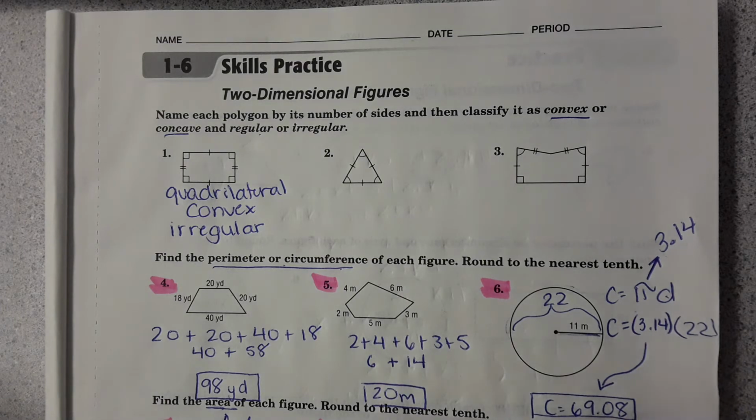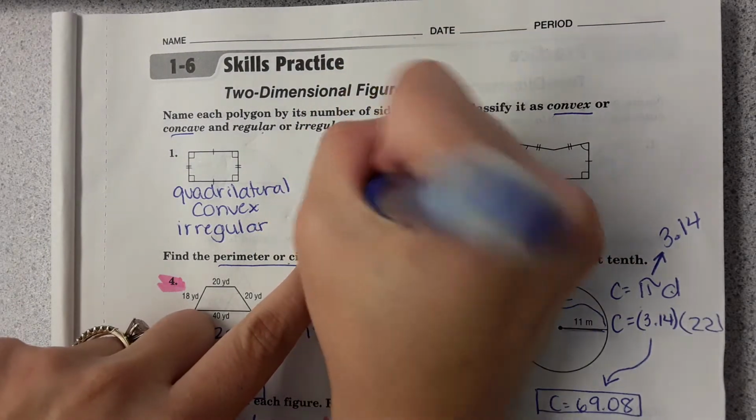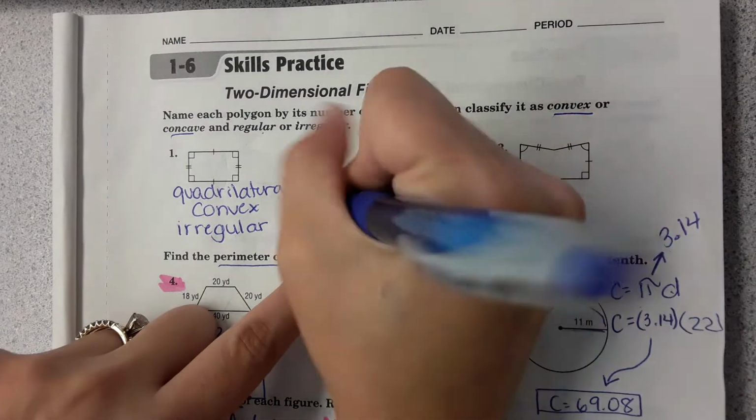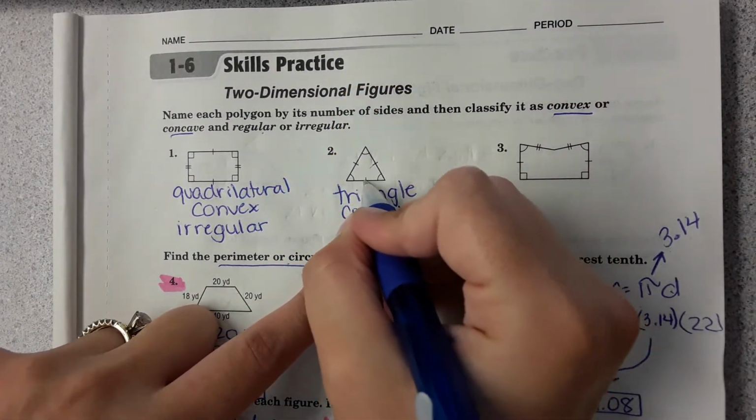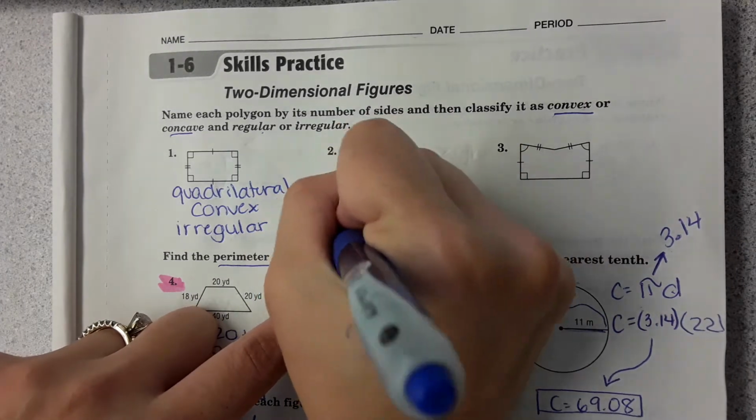Okay, number 2, 3 sides, triangle. It is convex again. And in this case, all the sides are the same length, all the angles are the same, so it is regular.